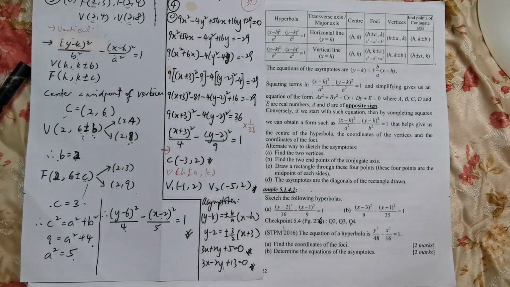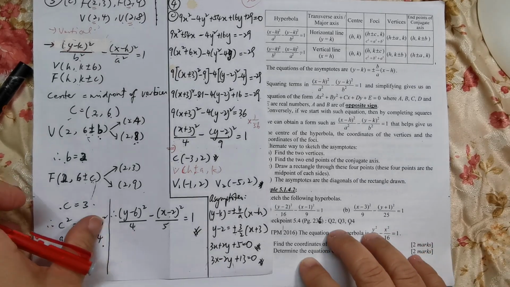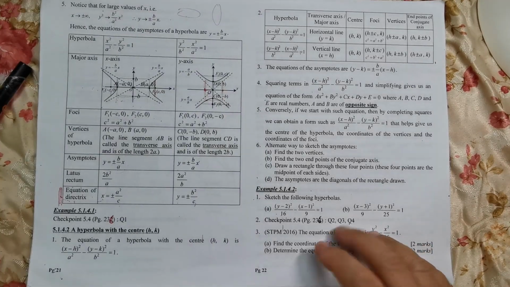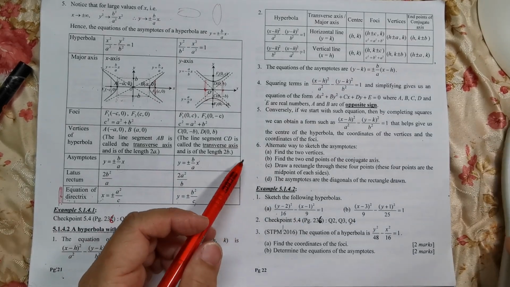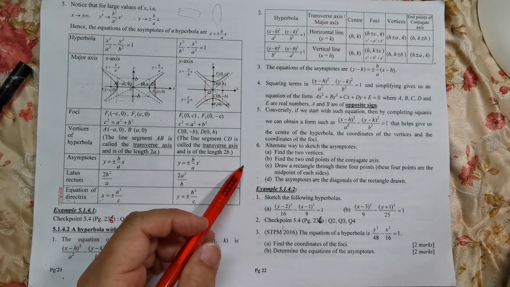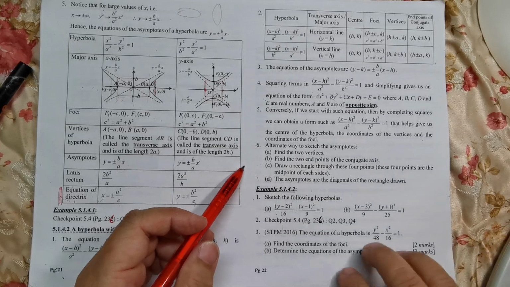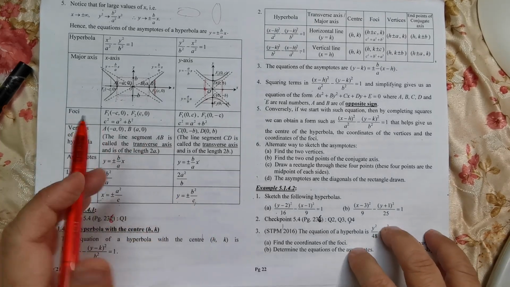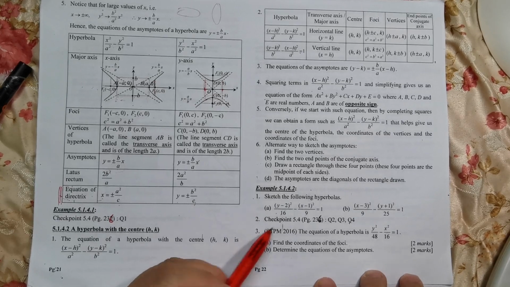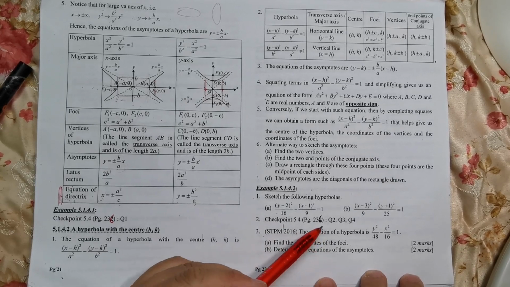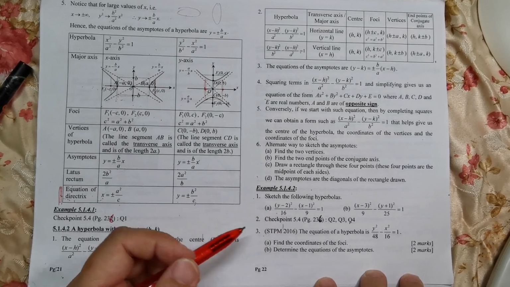Okay. All right, so we will see some past year question now. So I will discuss one past year question, STPM 2016, hyperbola. You see that it's a very, very simple question.